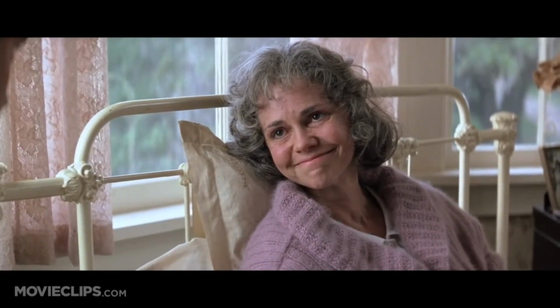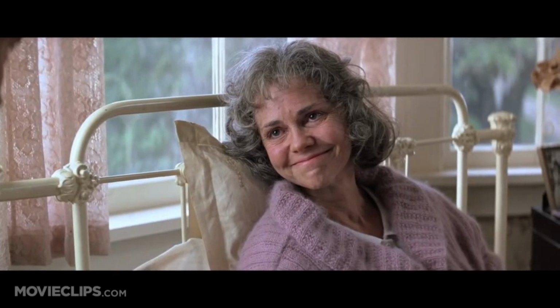And what does that have to do with her? She had cancer. Well, at this point in time, Forrest, Tom Hanks, has almost completely disappeared out of the shot. And it's almost as if she's now talking to us.